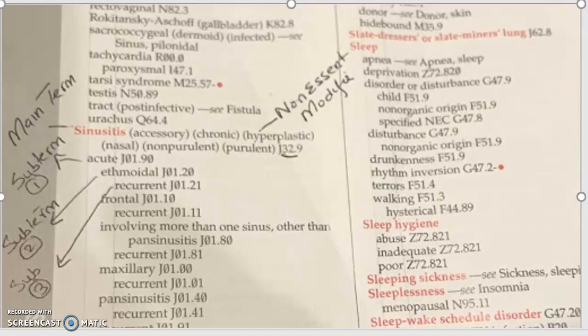And then we continue to look down. It says ethmoidal, which is not the right word. So I will go down on the same line. I see frontal. And under frontal, I see recurrent. Those are my first four words, and I found them in the correct order.